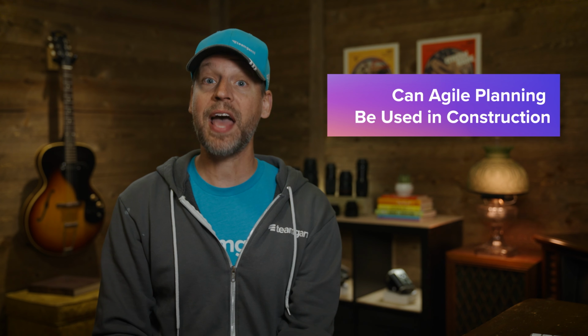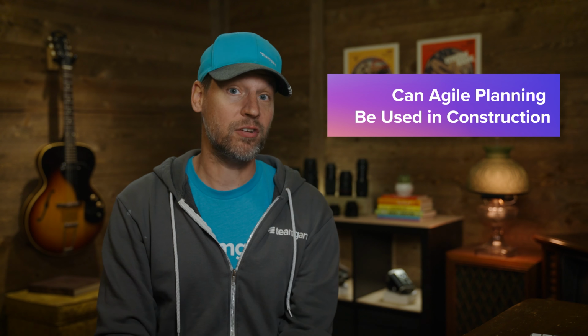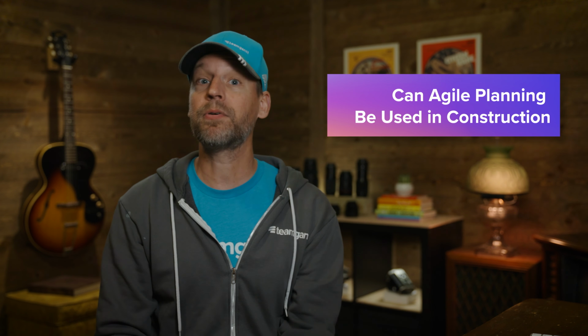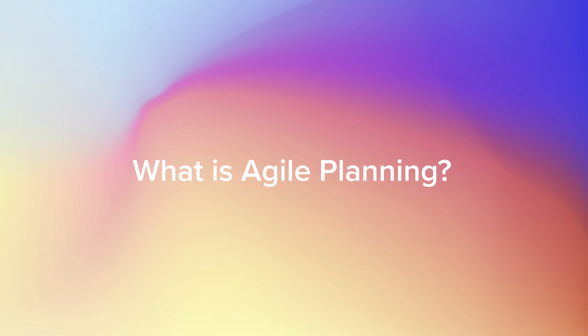Today we'll explore what Agile Planning is, how it might apply to construction, and how TeamGantt gives you the flexibility to test it out, without giving up on the tools you already rely on. Agile Planning comes from software development. It's built around the idea of working in short-term, focused phases called sprints, where teams plan, execute, and adjust as they go. So, how does it actually work?